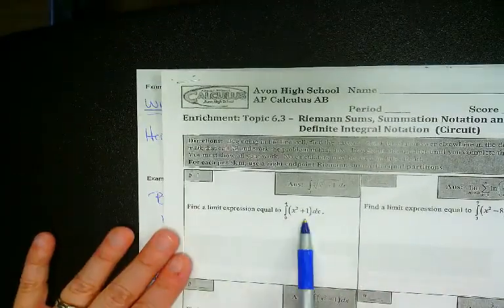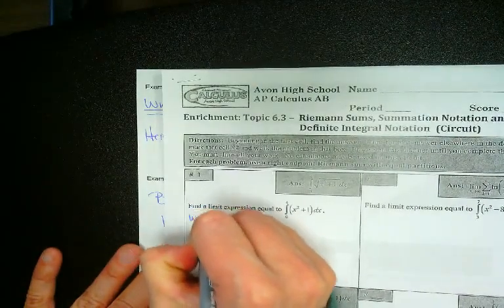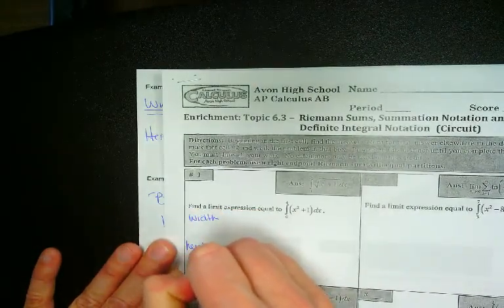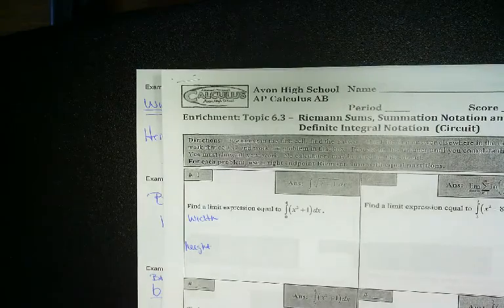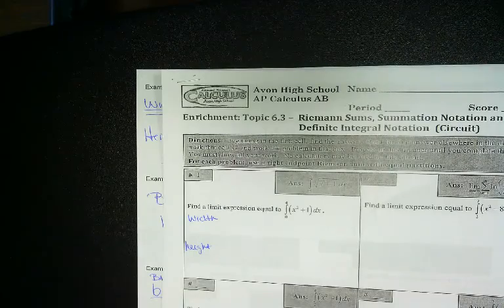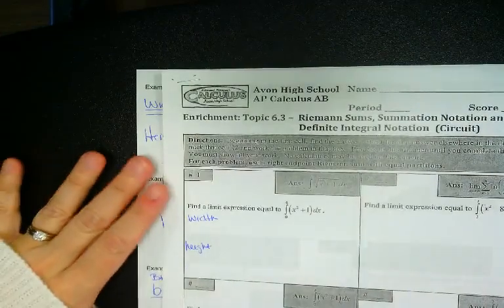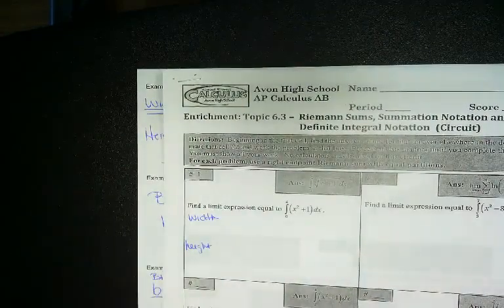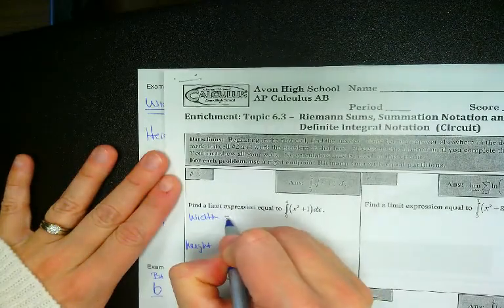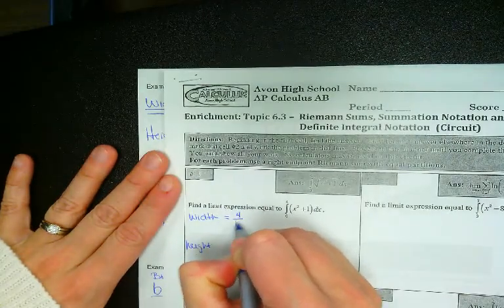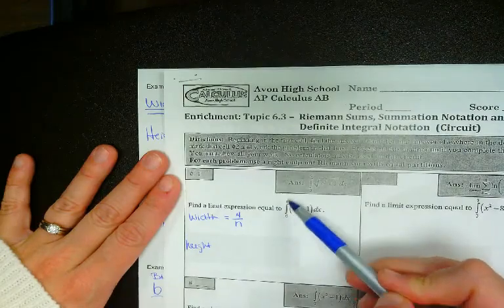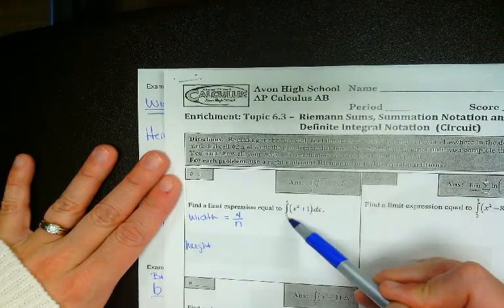Take a moment and try to write the limit expression. Remember, you need your width and your height. So I'll give you a moment, and then we'll compare. What are we getting for the width? Does 4 over n sound good? Okay, and again, I feel like that's a 10-second question. You could probably do b minus a over n in your head real quickly. 4 minus 0 over n.